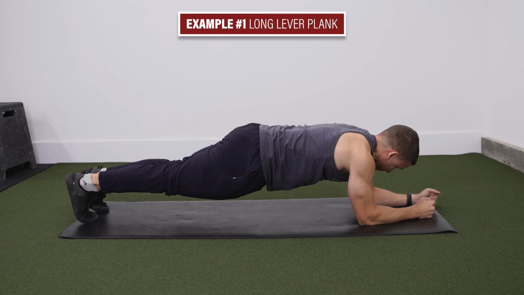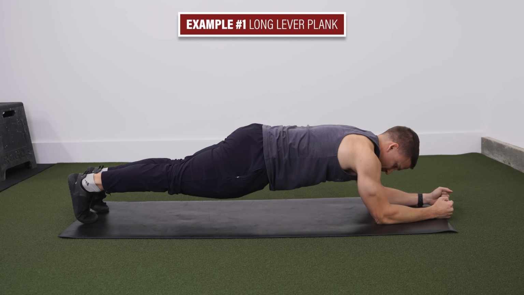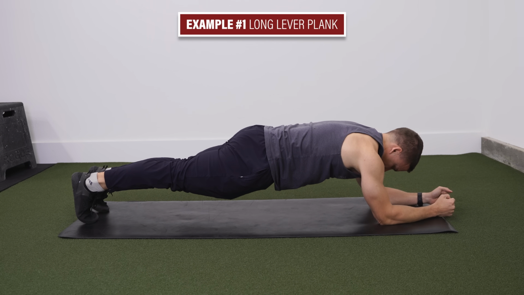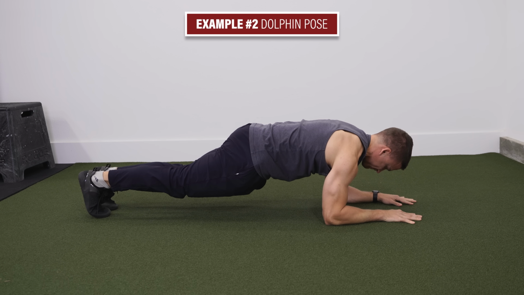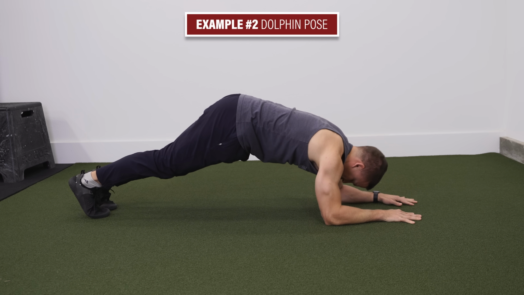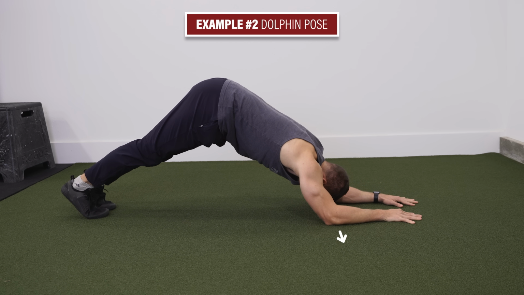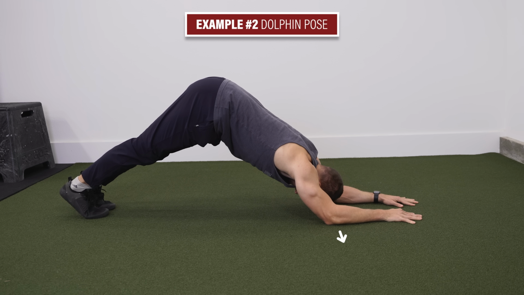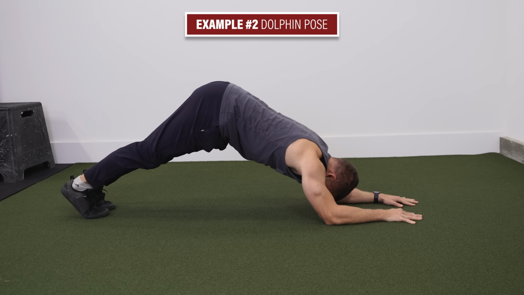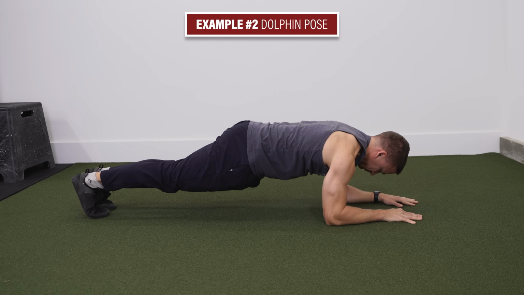Long lever plank. While maintaining the same technique, perform a plank with your forearms higher up. Dolphin pose. Set up in your forearm plank, take a deep breath out, and press the floor away from you as you bring your hips toward the ceiling. Take a breath in, return to the starting position, and repeat.